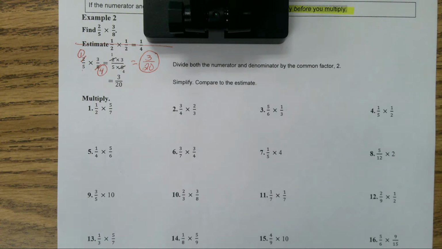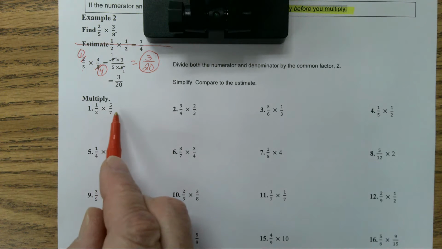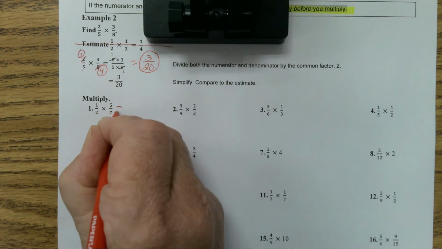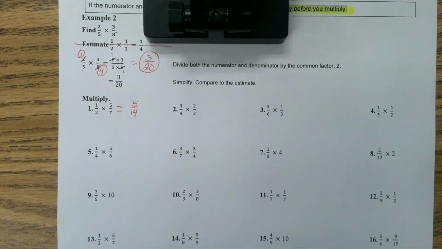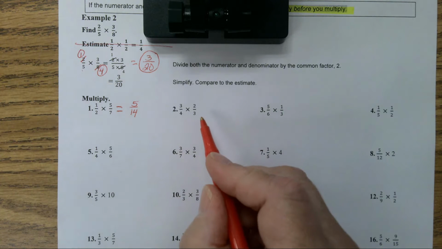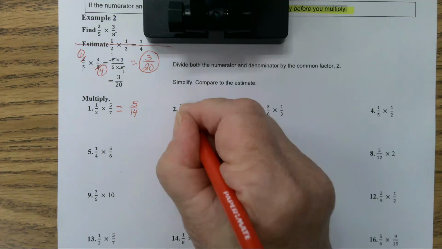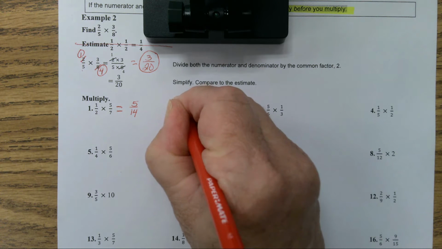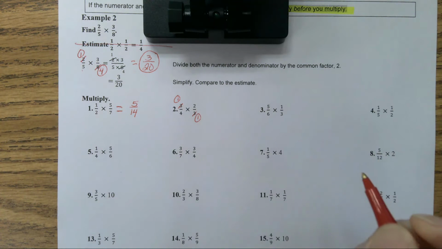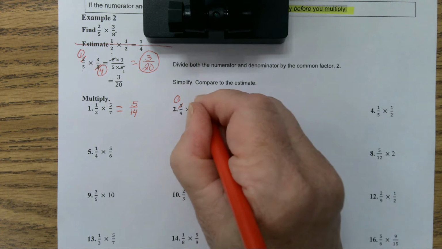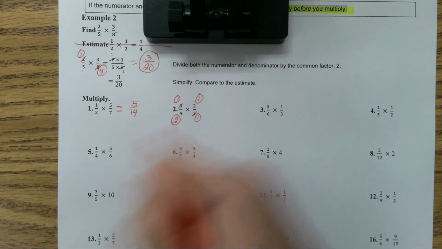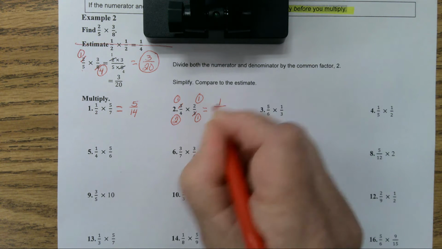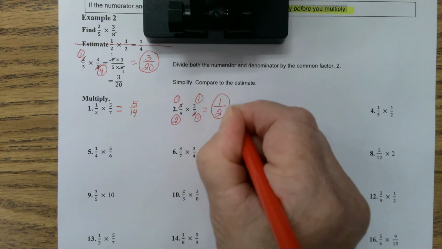Okay, here are the answers to the first 4 problems. There is no shortcut. You cannot simplify before you multiply on this one. The answer, 5/14. This problem has 2 simplifying before you multiply. 3 divides 3 and 3 divides 3. They both turn into 1s. 2 and 4. 2 divides 2 once, 2 divides 4 twice. 1 times 1 is 1, 2 times 1 is 2, 1/2.